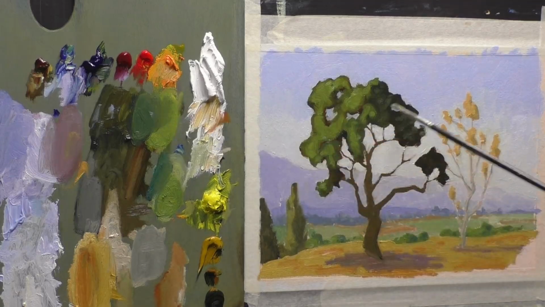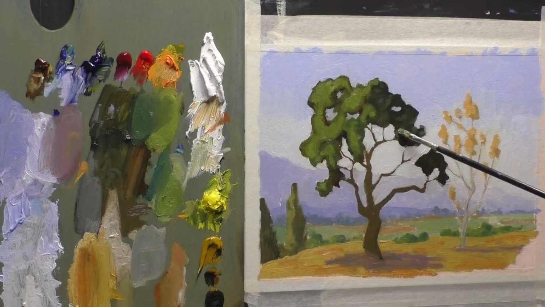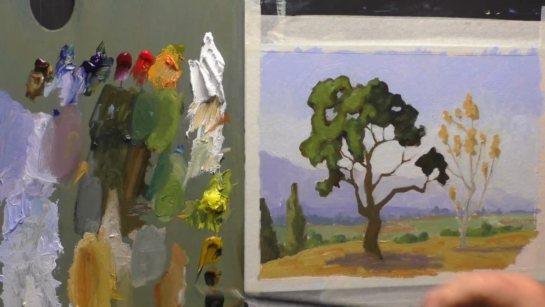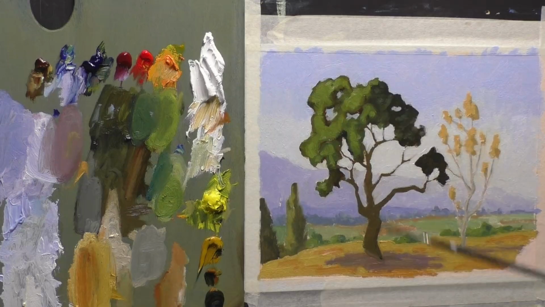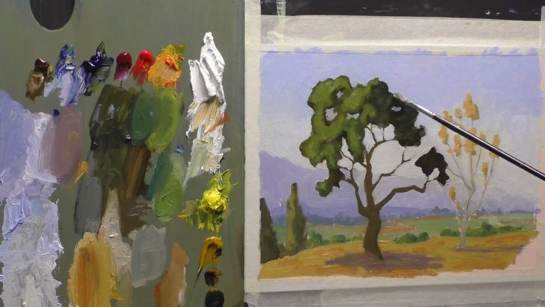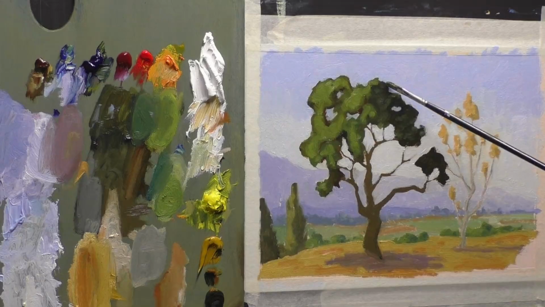And maybe sometimes a little bit lighter here and there, just so that we think that the light could be catching just here. And the same here. Okay, but not too much.